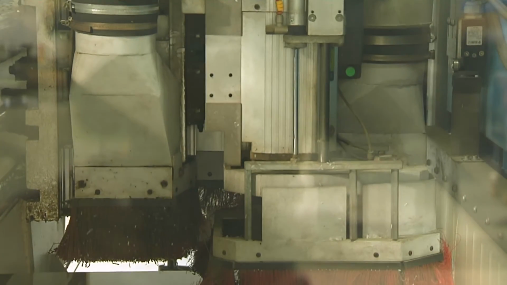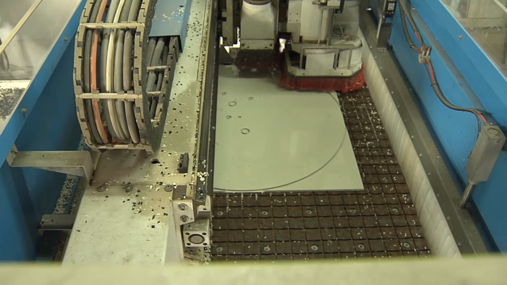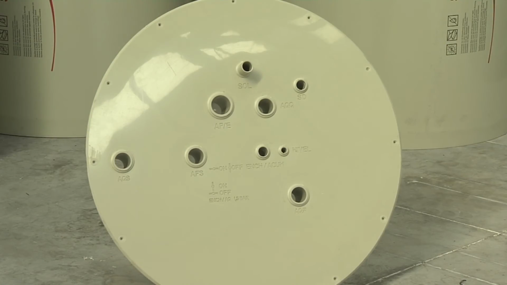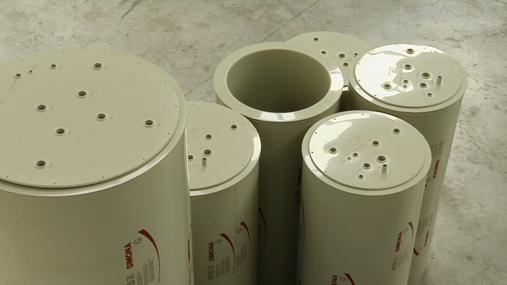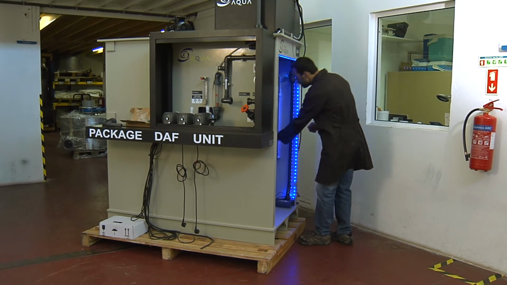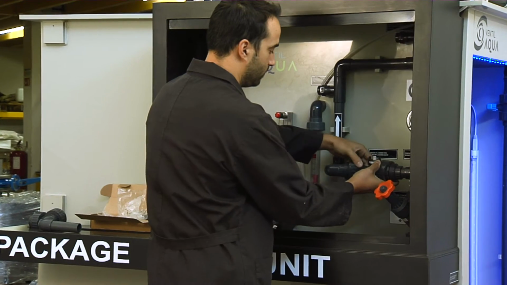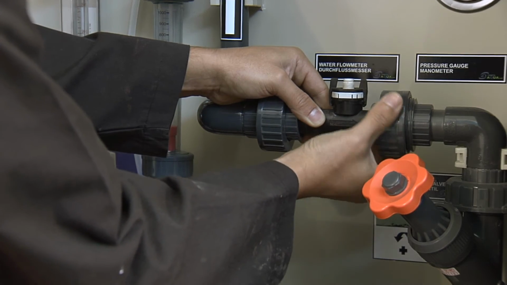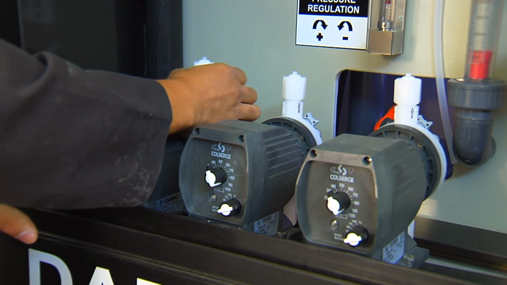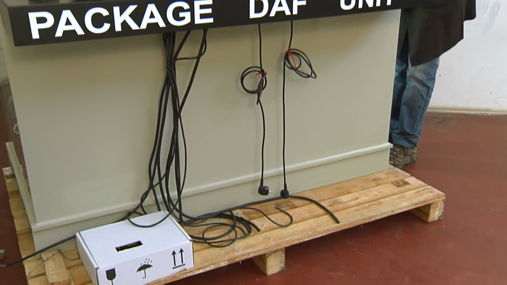Some characteristics of these stations: fully automated with possibility of remote communication via GSM. Compact and easy to install systems. Simplified operation. Low maintenance. Low capital investment. Water reuse or discharge to sewer. Flow rates up to 3,000 liters per hour.